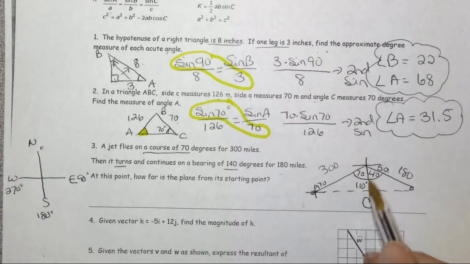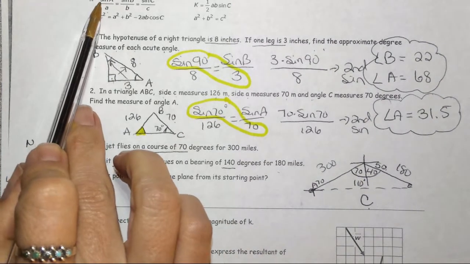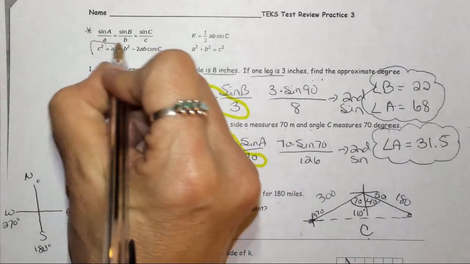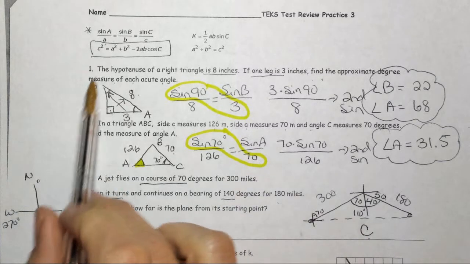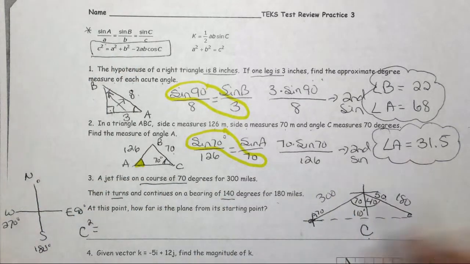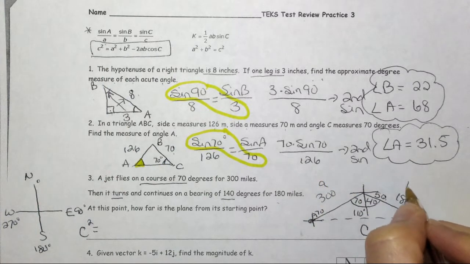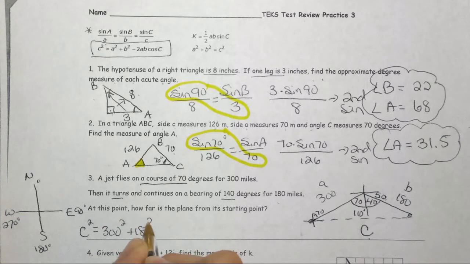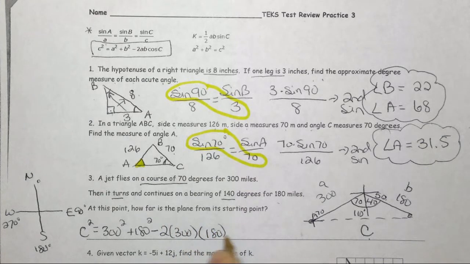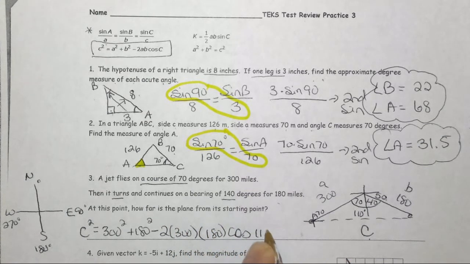I do have an angle. I have 110 degrees, but I do not know the opposite side. So I cannot use law of sines. This time, I'm going to use law of cosines. And it says C squared equals, and I'm looking for C, A squared plus B squared. Either one of these can be A or B. I'll call this one A and this one B. So 300 squared plus 180 squared. Then the formula says minus 2 times 300 times 180 times cosine of 110.